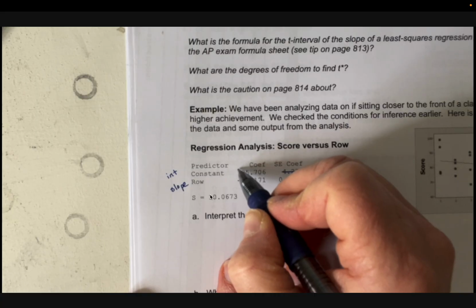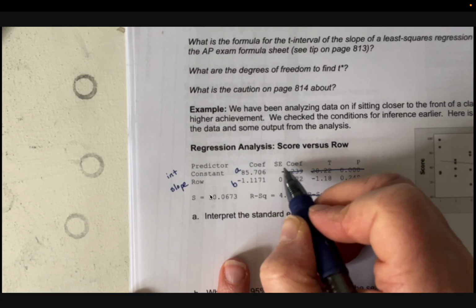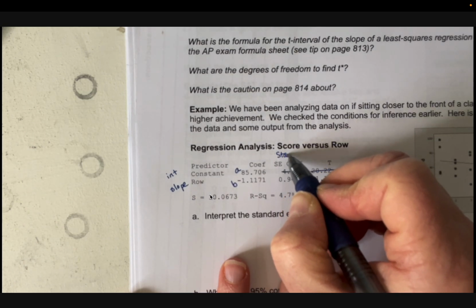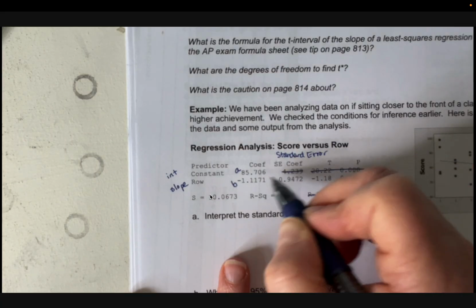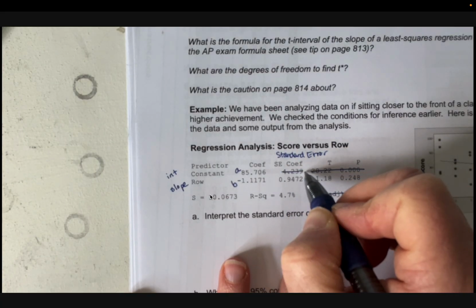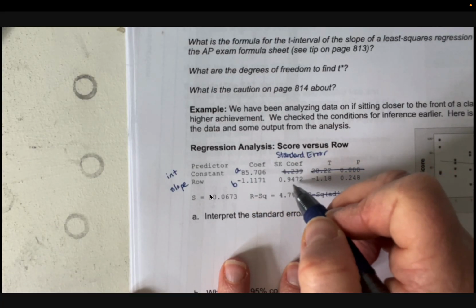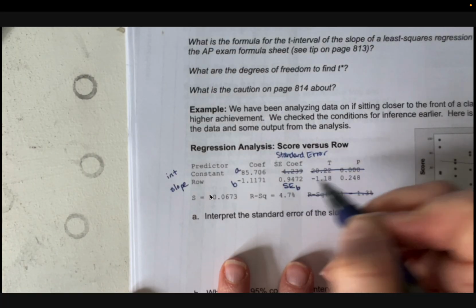This is the coefficient, so this is the actual intercept. This is the actual slope. This right here is your standard error of the coefficient. So this number that I crossed out would be the standard error of the intercept. You can actually do inference on the intercept too, but we don't do that in AP. This right here is your SEB.